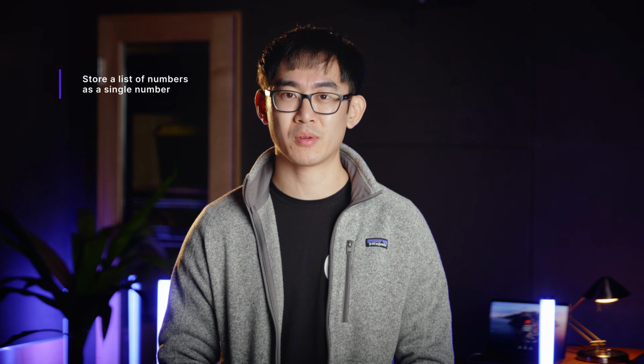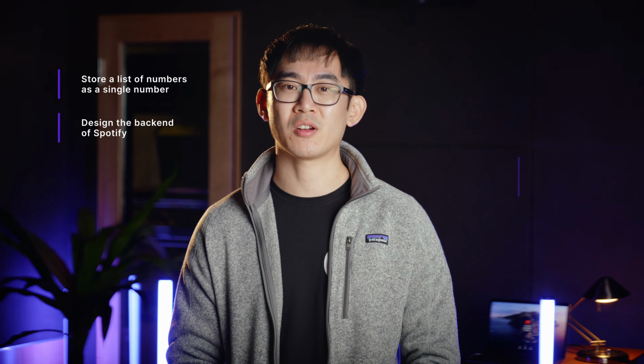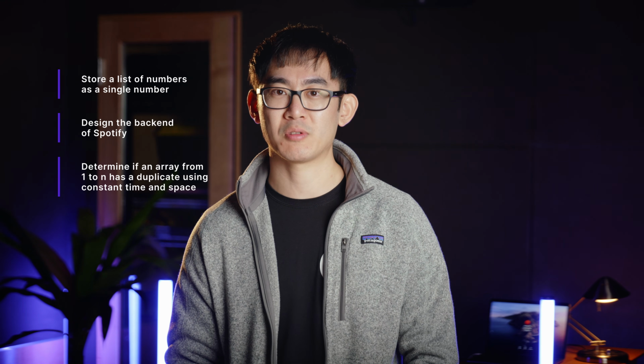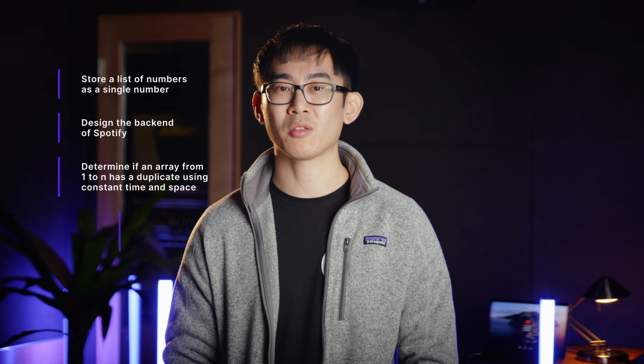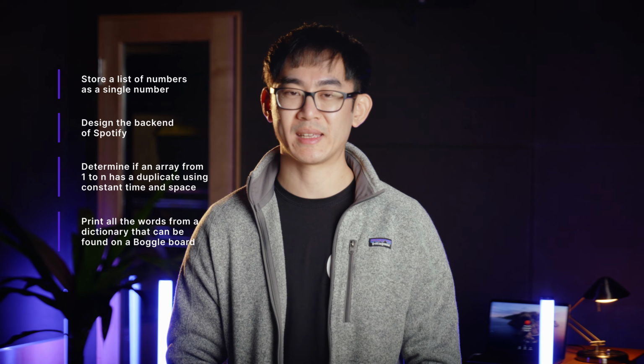For technical roles, you might get questions on coding or system design. These might go over data structures, distributed systems, and algorithms. Examples include, store a list of numbers as a single number. Design the backend of Spotify. Determine if an array from 1 to n has a duplicate using constant time and space. Print all the words from a dictionary that can be found on a given Boggle board.